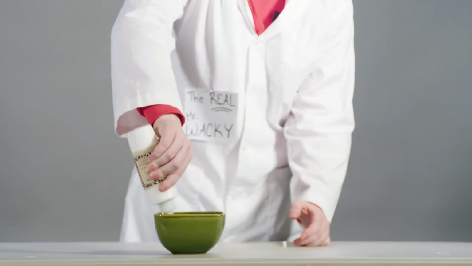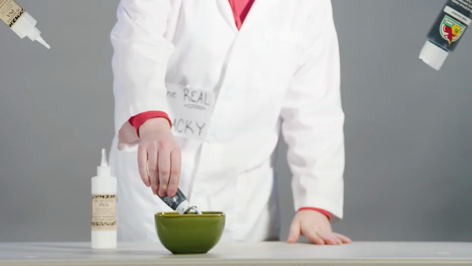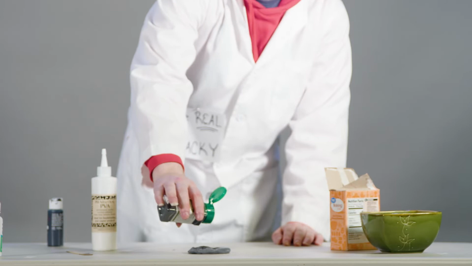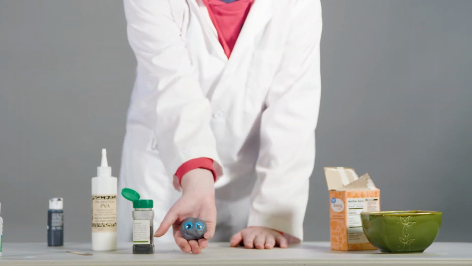He probably made an ordinary slime by putting PVA glue, paint, baking soda, and eye drops into a bowl, then added iron filaments for magnetic properties.